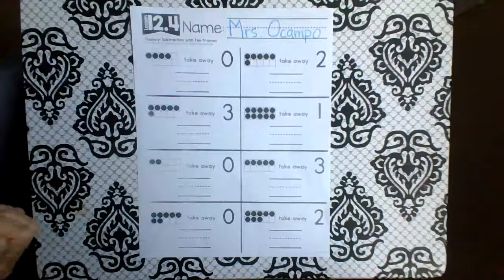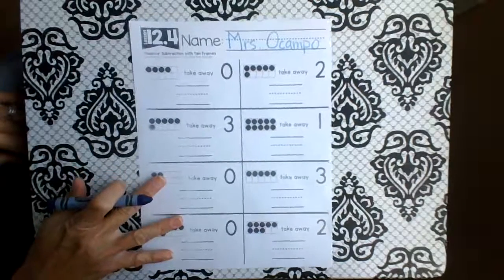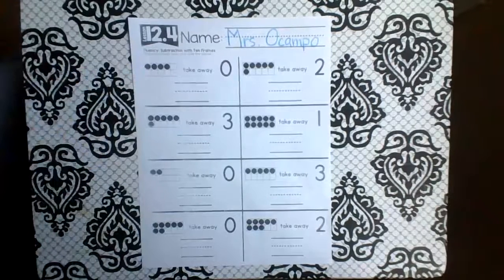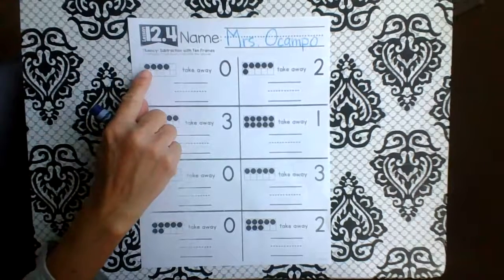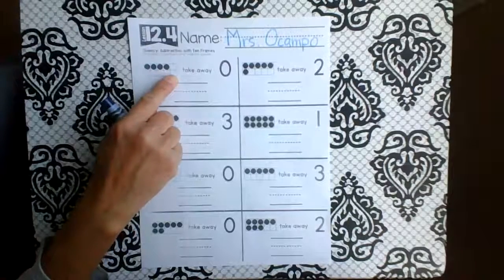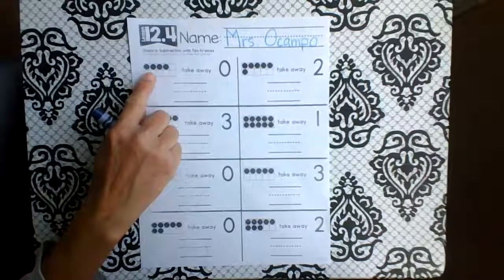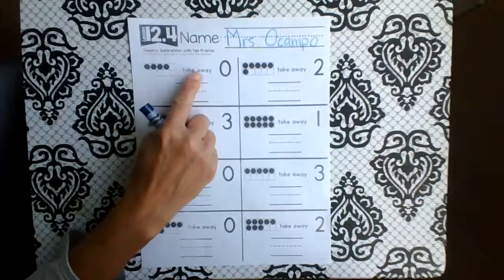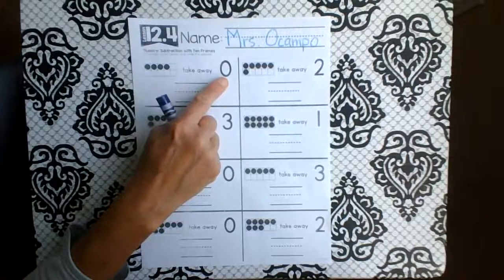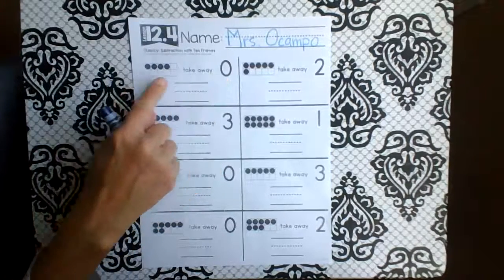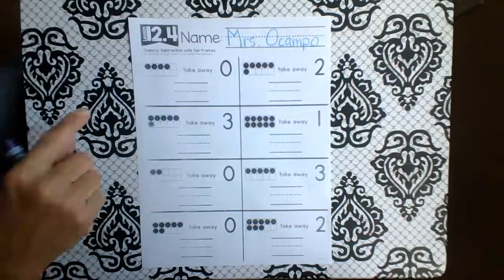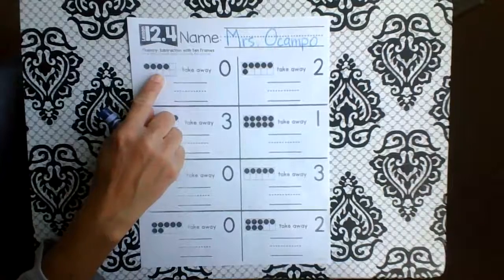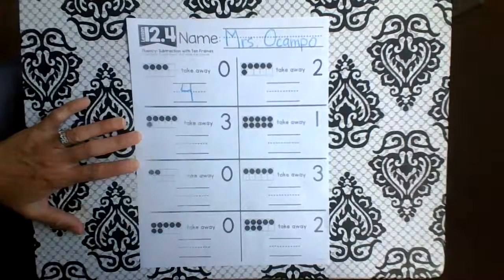Subtraction means taking away. So if you look at the very first one, we are going to count back and write the answer. So how many do we have in this 10 frame? How many chips? 1, 2, 3, 4. Okay? It says take away 0. 0 means nothing. So what are we going to take away? Nothing. So then how many do we have left in that 10 frame? Yeah, we still have 4. So our answer is 4.